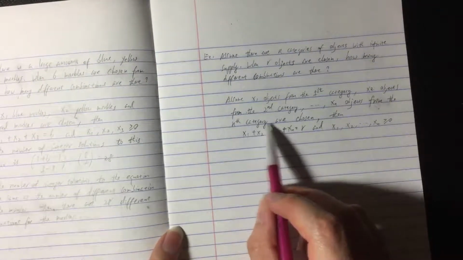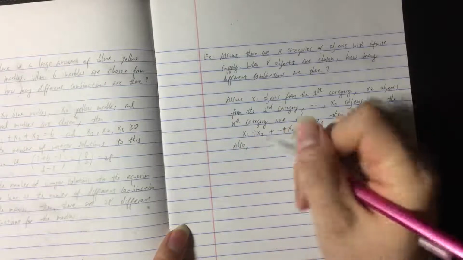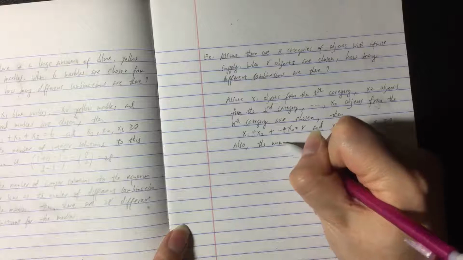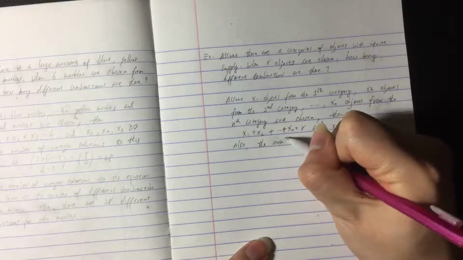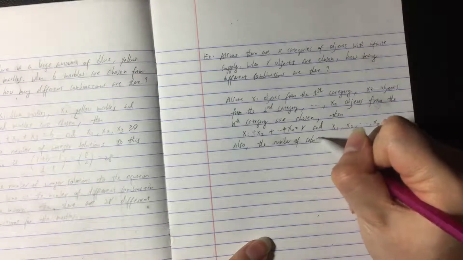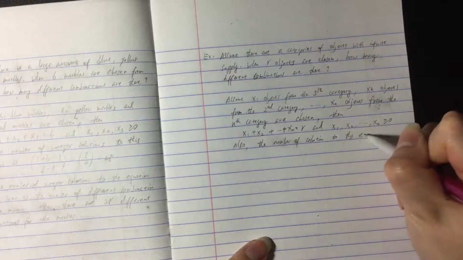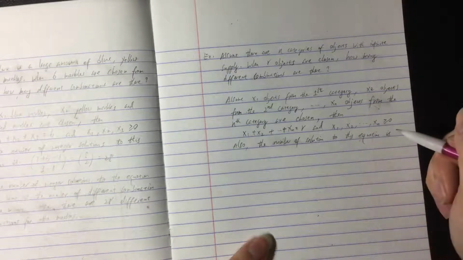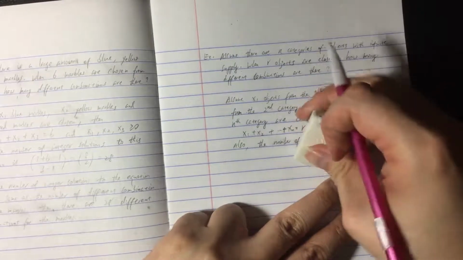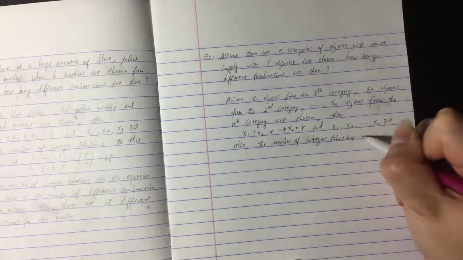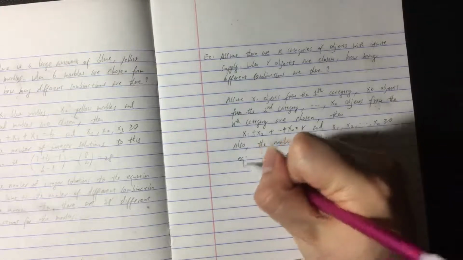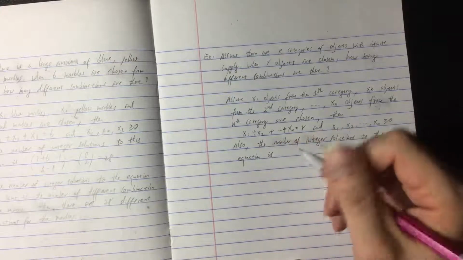And we know that the number of integer solutions to this equation is m plus r minus 1 choose m minus 1.